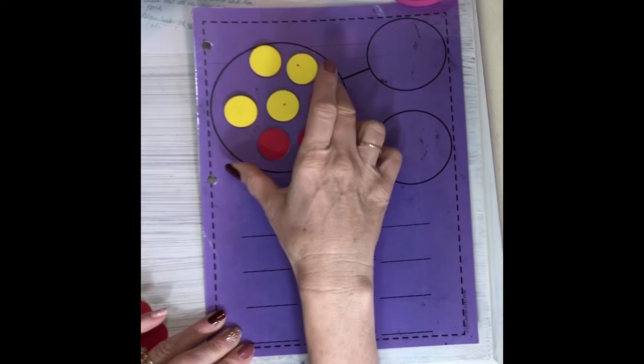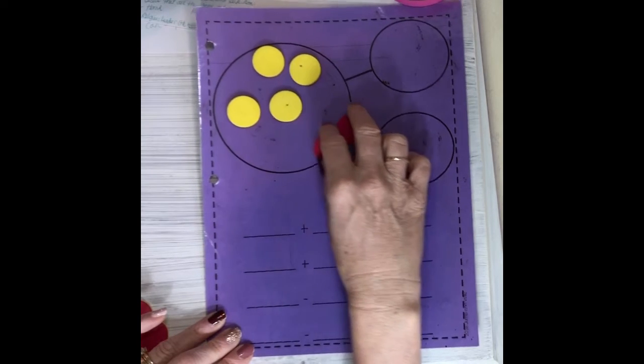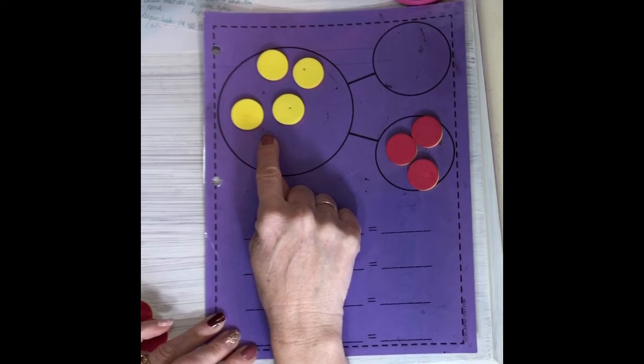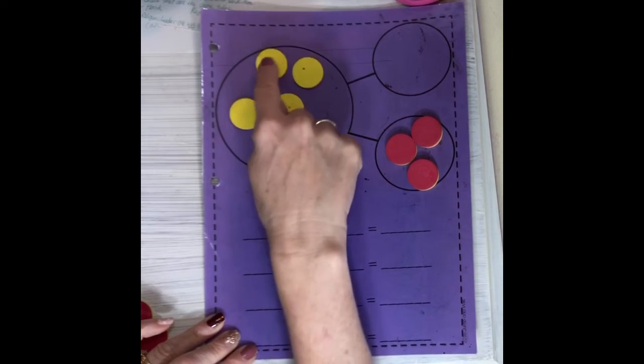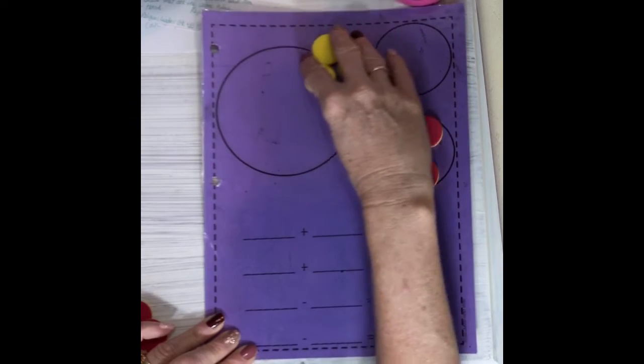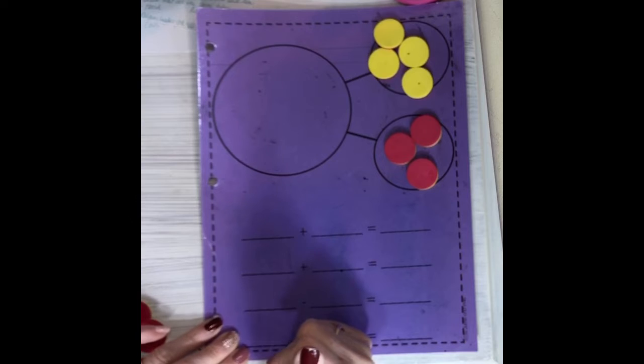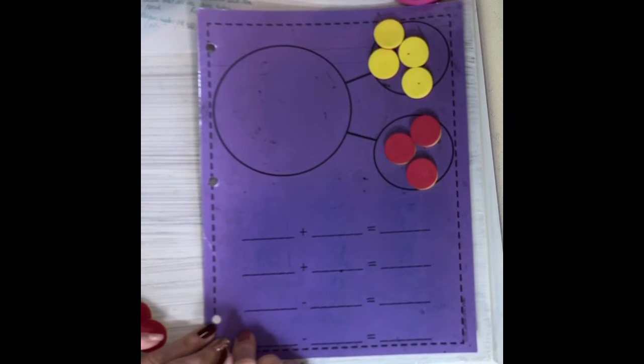I've got 3 that were eating peanuts, so I'm going to slide those 3 over because we know that part. And now we can see the part of how many were eating bananas. 1, 2, 3, 4 were eating bananas. So we have found out the missing part of that story. So now let's write our fact family for this story.